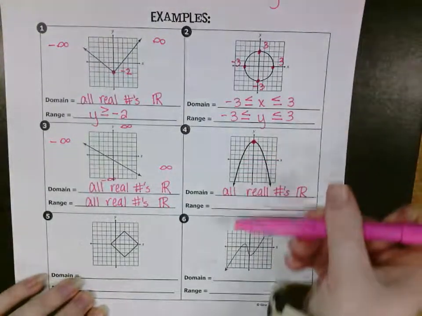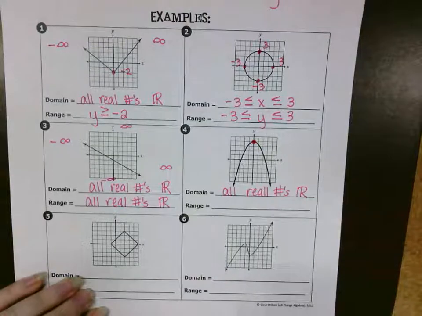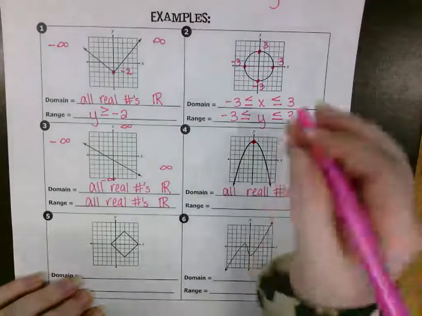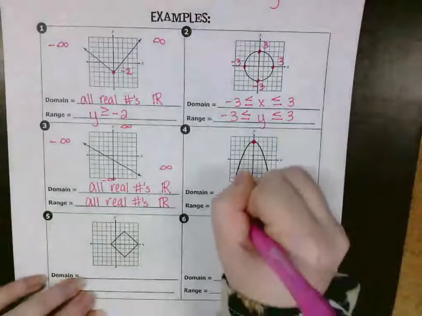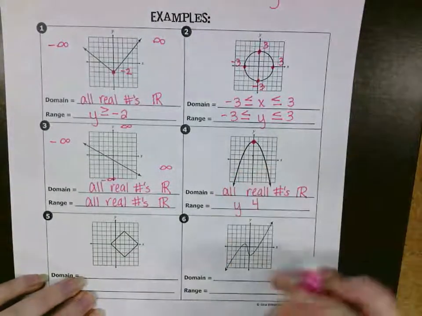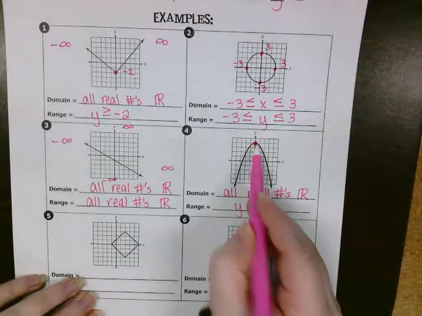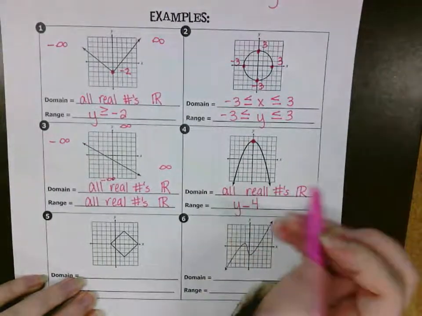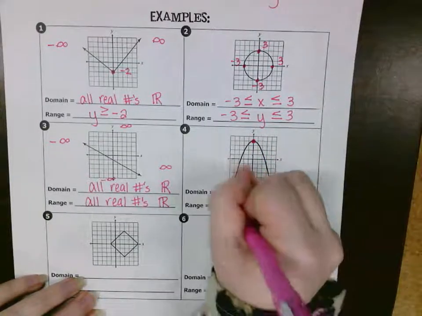Then it goes forever downwards, but it has a specific point at the top it reaches, and it can't go past it. So you look and you say it's 1, 2, 3, 4. So we're comparing y and 4. And we have to ask ourselves, can our range hit 4? Yes, it can be equal to. Can it be greater than? No. Can it be less than? Yes.